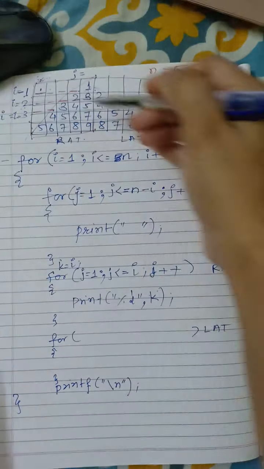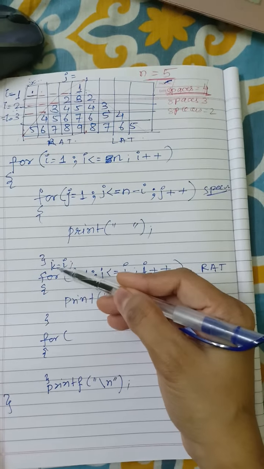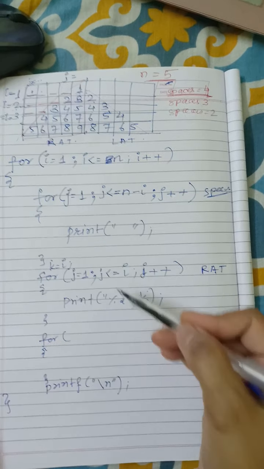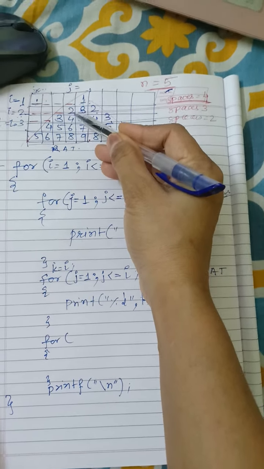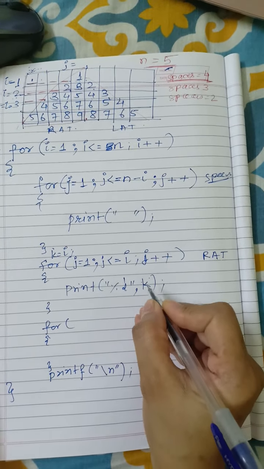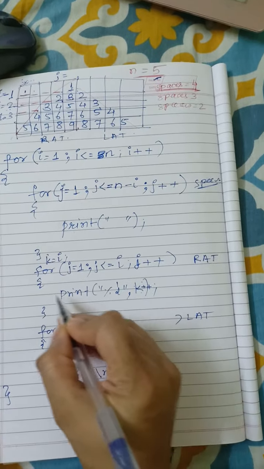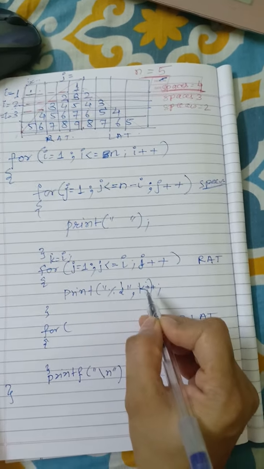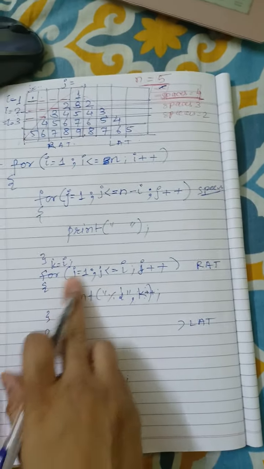Next time, in the next iteration, when I is 2, we are putting 2 into k, and now you will print 2 here. So 2 is printed, but now it should be incremented. So you will have to write k plus plus, so that for the next iteration for the column, it will print 3. That is done, right? This is done now.